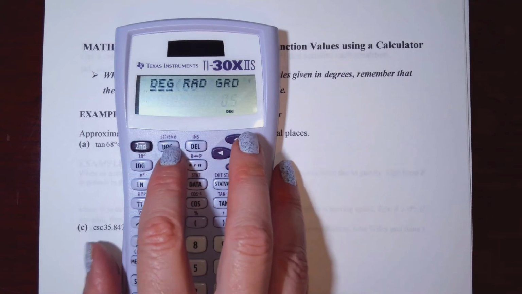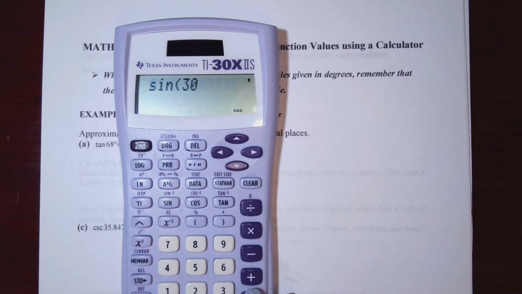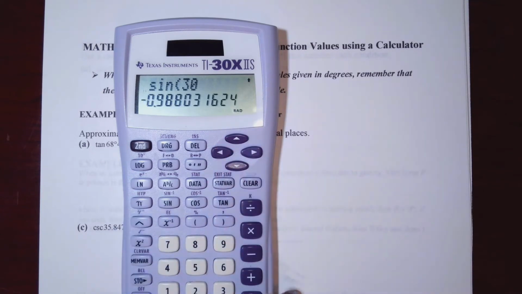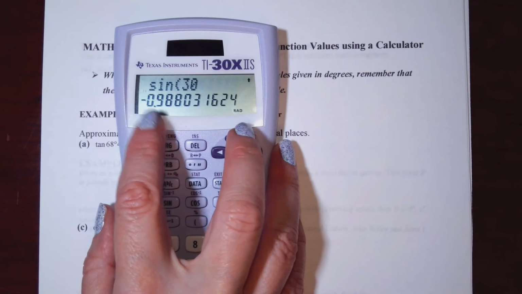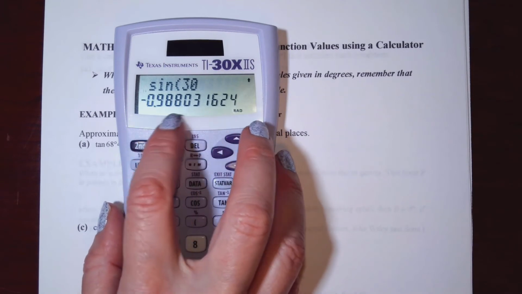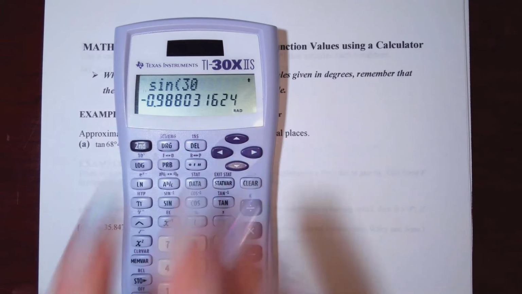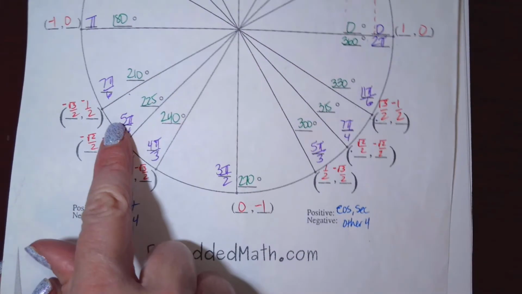But if I am in radian mode, 30 radians is not the same thing as 30 degrees. So when I'm in radian mode and I do sine of 30, it finds me the sine of 30 radians, which is a negative, inexact, approximated, rounded off value. That tells me that wherever 30 radians falls, it's going to be either in quadrant 3 or 4, because my sine function value is negative.